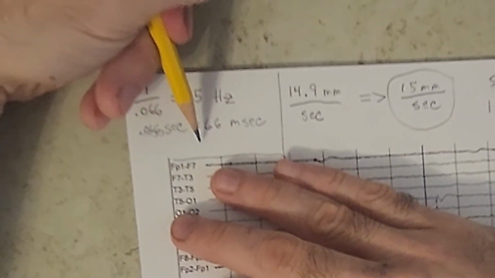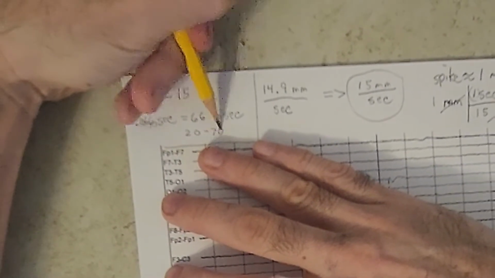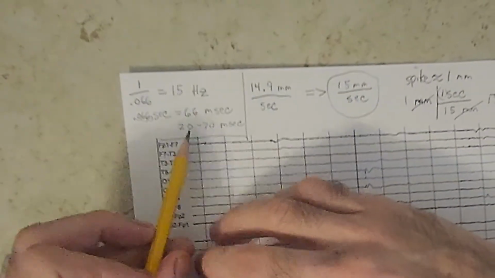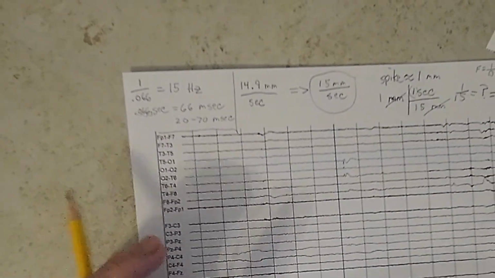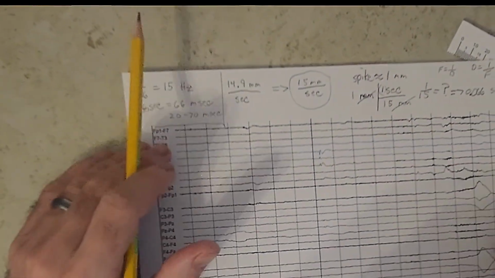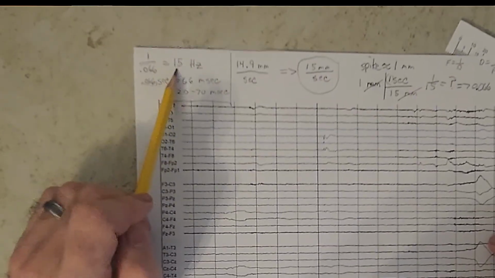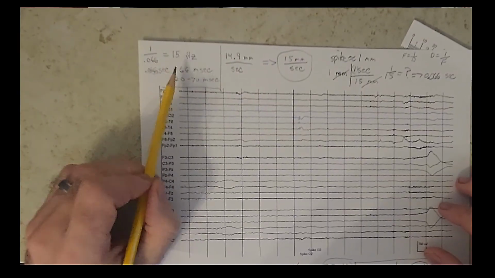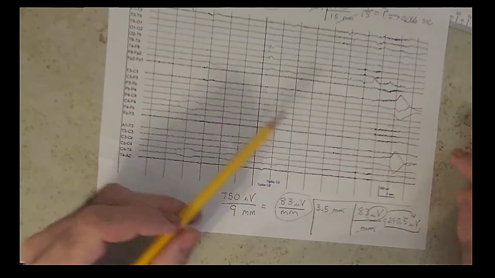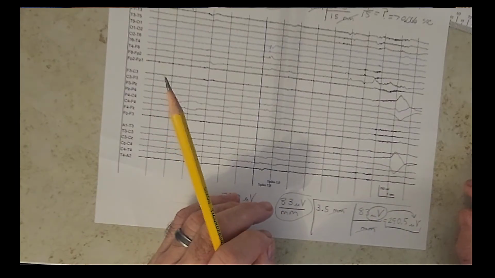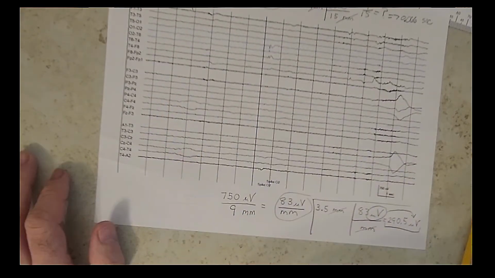And indeed, 66 milliseconds does fall in the range of 20 to 70 milliseconds, which is what a spike is defined as. So it's a spike, and we calculated the frequency to be 15 hertz, the duration 66 milliseconds. We measured the voltage to be 290.5 microvolts. And that is it. Thank you.